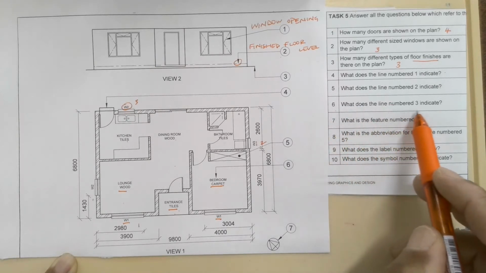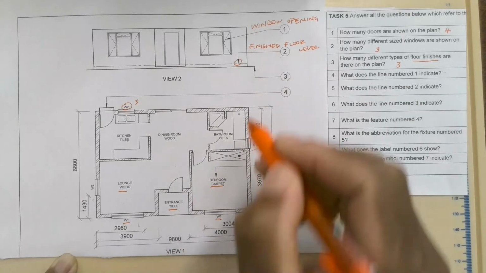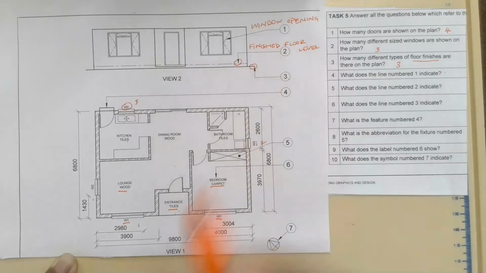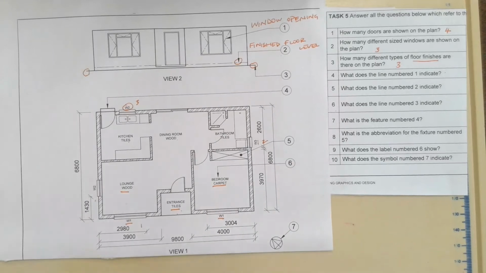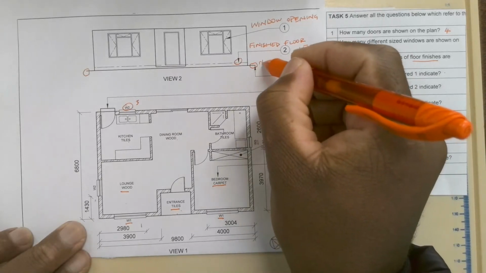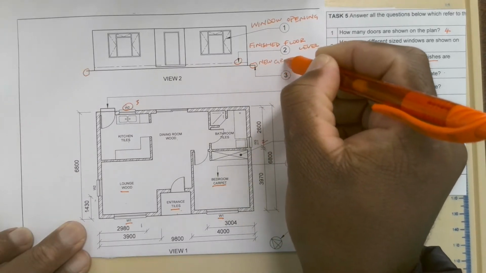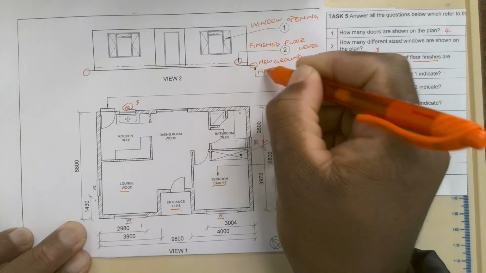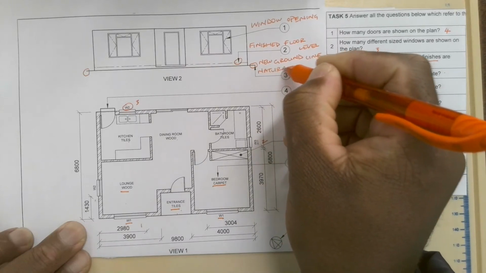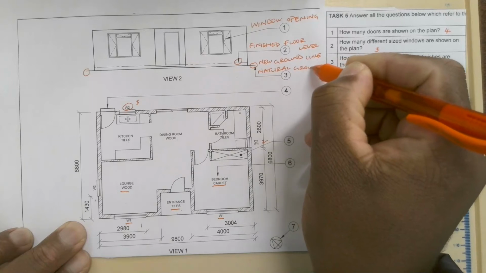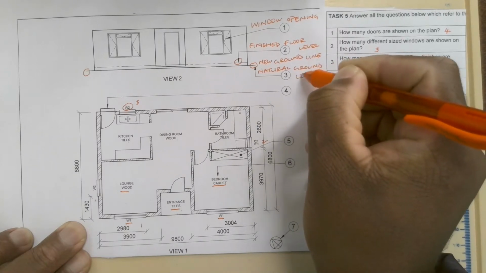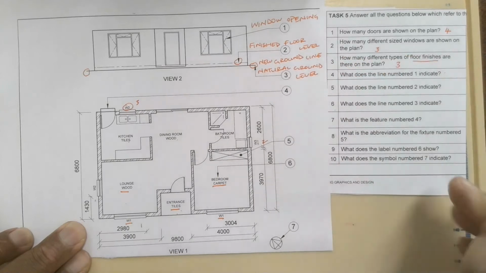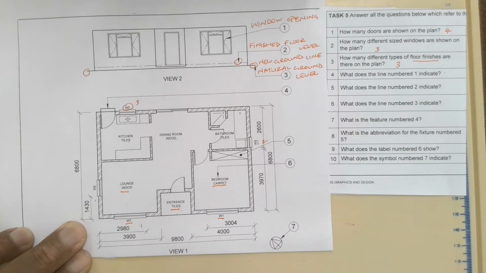What does the line at 3 indicate? Line 3, it's this line there. Or if you want, you can have a look at it on the other side. This line at 3 indicates that it is a new ground line, or it's the natural ground level. Natural ground level. You can either use one of these two, natural ground level.